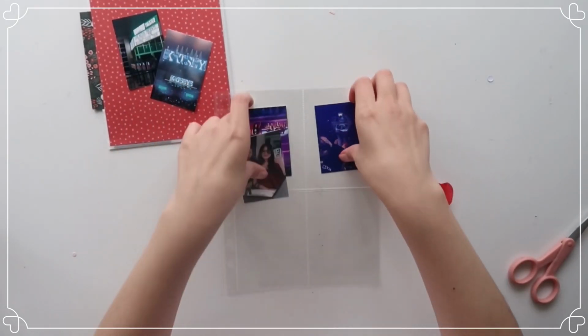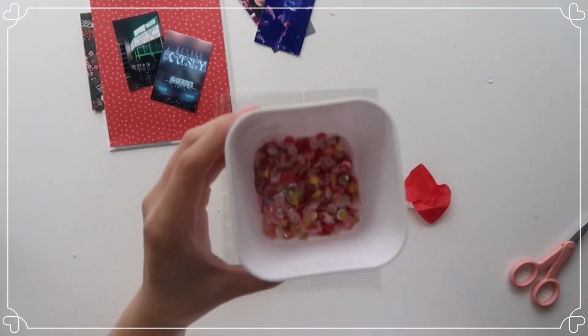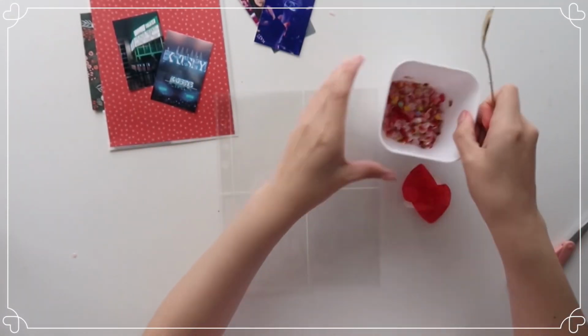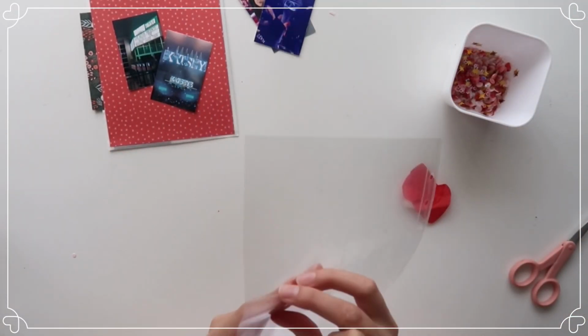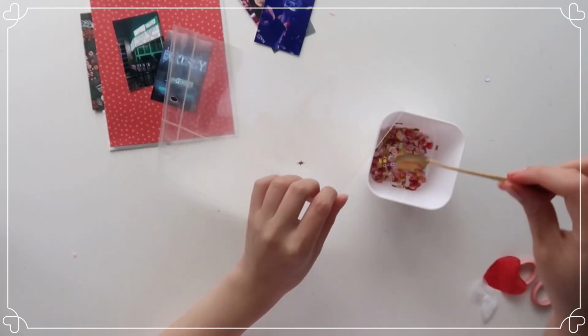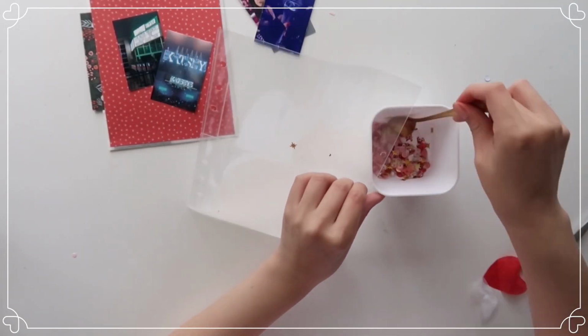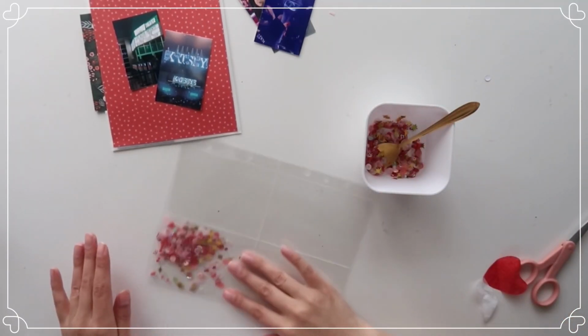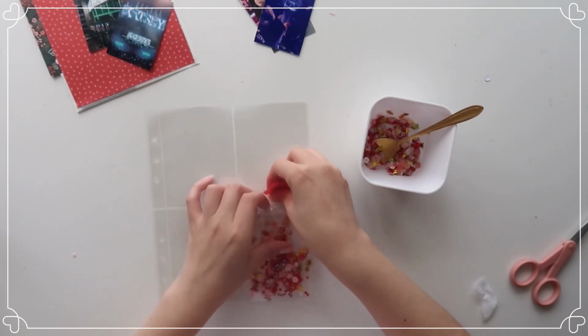And I was just trying to decide which pictures I want to add to the glassine bag and which ones I want to add to, what do you call these? The pocket sleeves, I guess. I also found some confetti on the floor that I picked up that I thought would be so cute to include on my page, and I decided to make a shaker out of it.